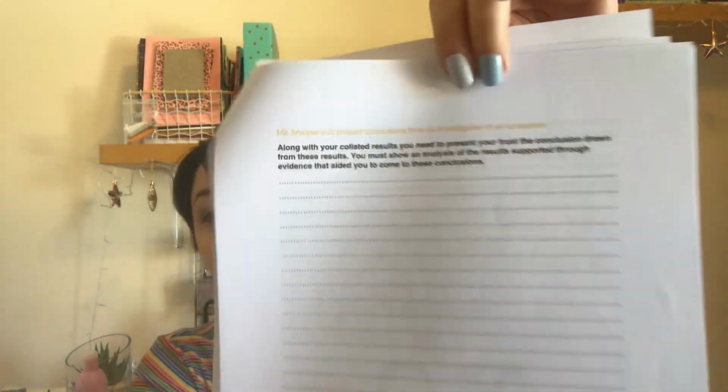For the merit, this section, M2, you very simply need to analyse your results. Is there anything out of character in your results that you weren't expecting to see for the ecosystem that we looked at? You might want to look at the average pH of soil in that area. Does the result that you got differ completely from the average? So analyse your results.